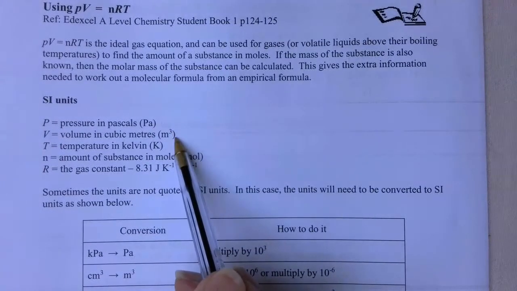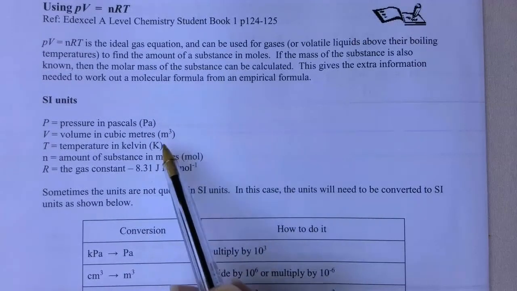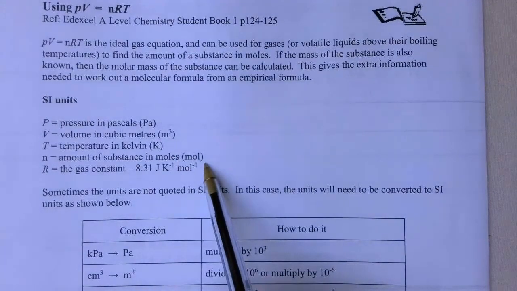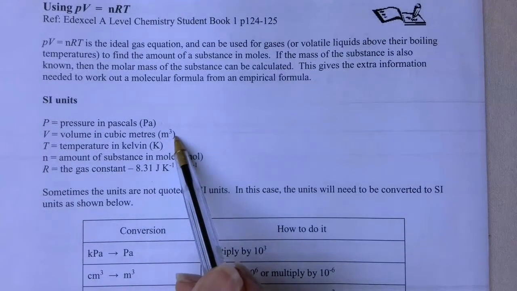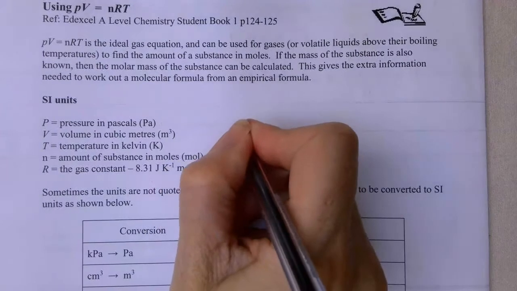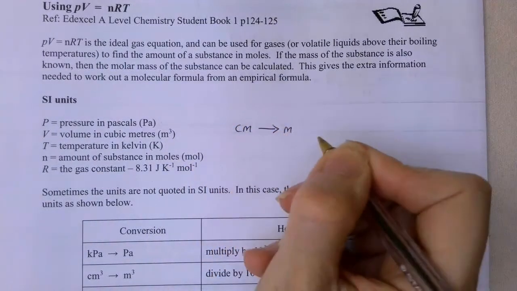The volume is the one that usually trips up people because it has to be measured in meters cubed. Temperature in Kelvin, number of moles is easy, that's just in moles, and the gas constant is joules per Kelvin per mole. The one most students struggle with is the meters cubed value. What you need to think about is how you would convert a centimetre into a metre.